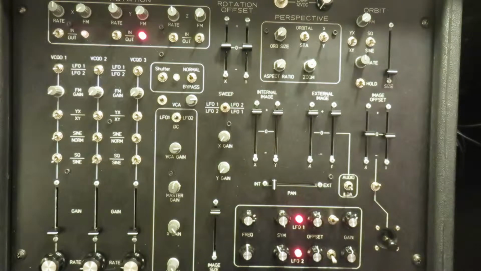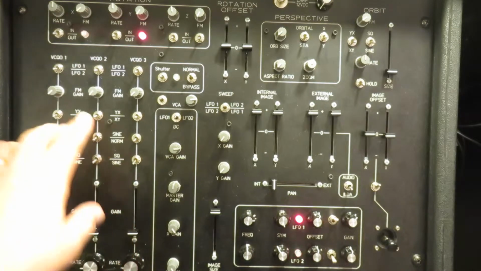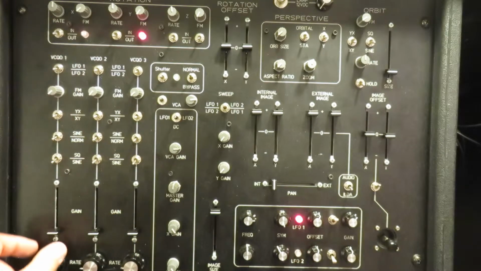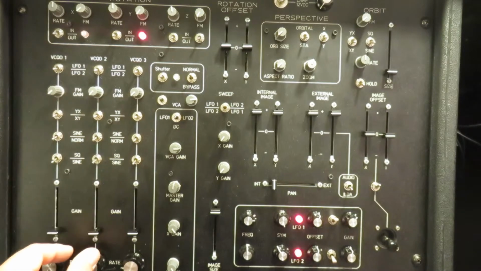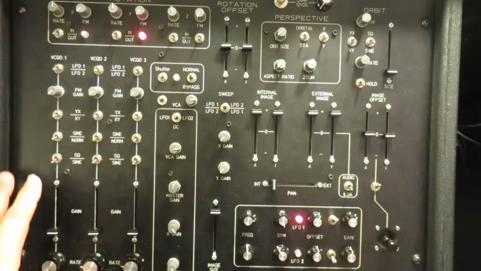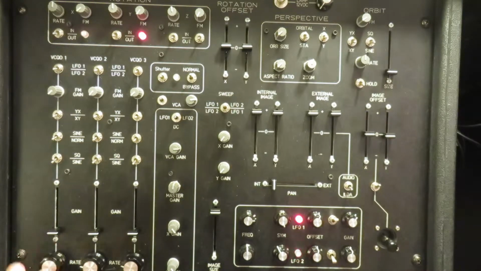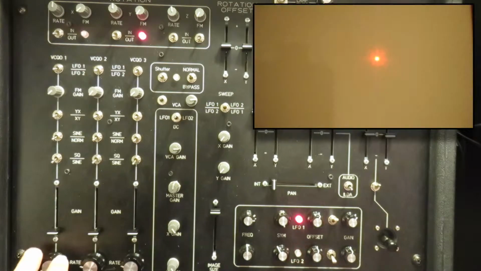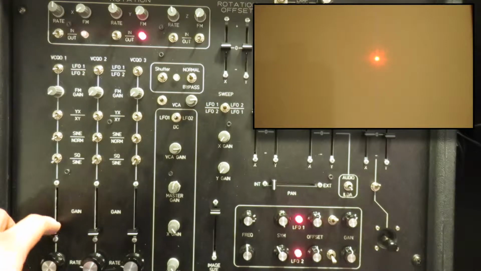Okay, so in this video I'm going to go over the three main oscillators of the Z5, which are here. Each slice here is an individual oscillator for the console, and we'll start here with this one. Down at the bottom we have rate, which controls the speed of the oscillator, and gain.